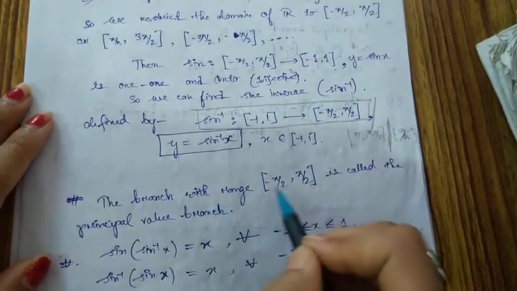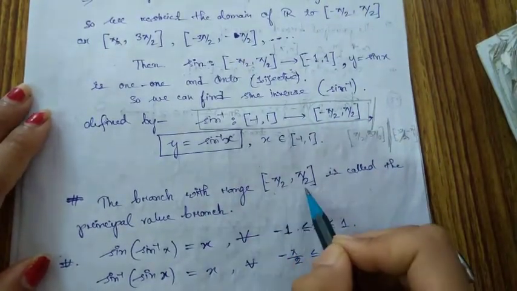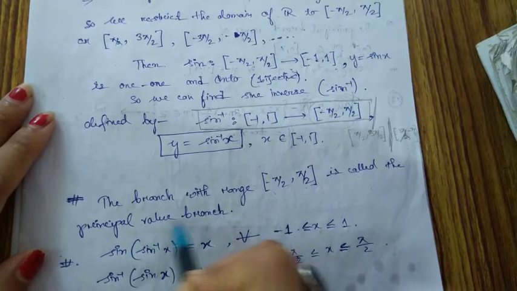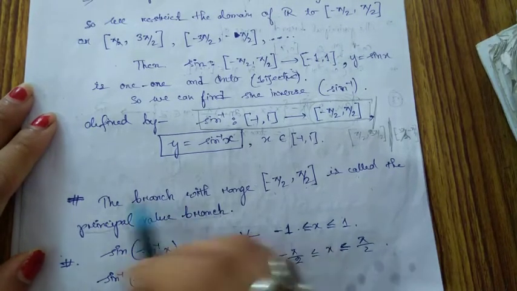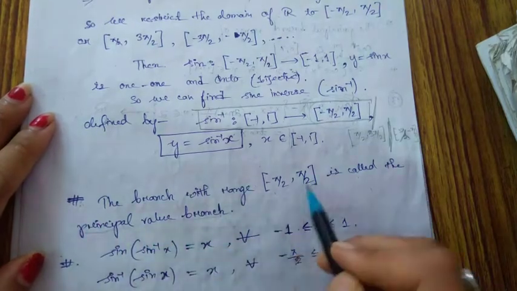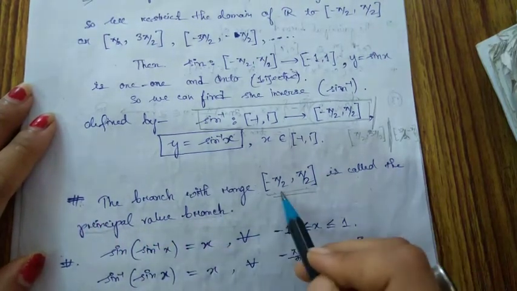Now this branch with range -π/2 to π/2 is called the principal value branch. It is important because our questions are asked from this range, so we have to remember this range.